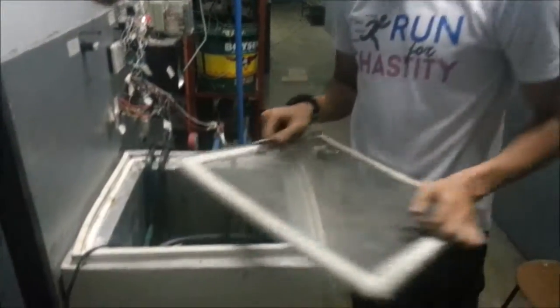Then drain the water of the freezing tank. Please clean the workplace. Keep it dry and mop the floor.